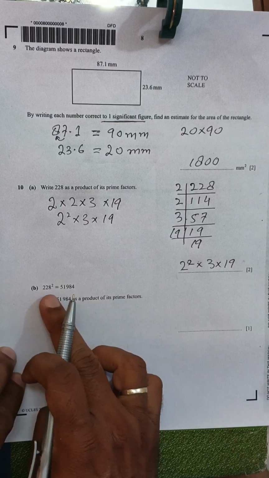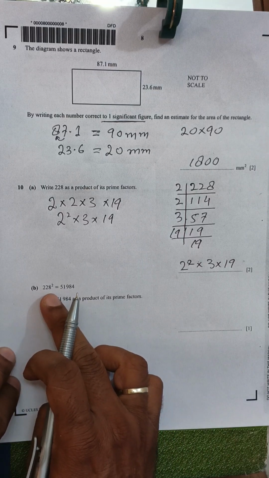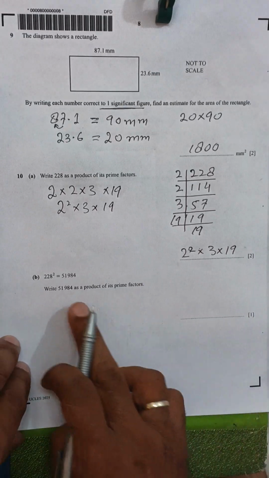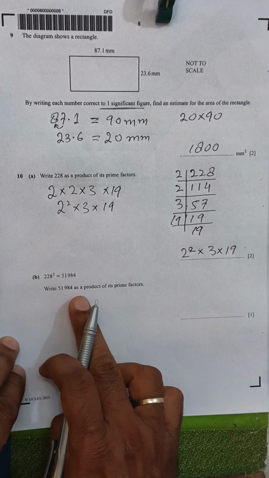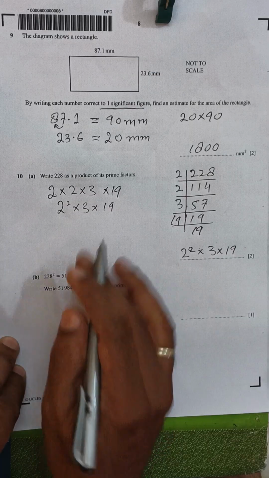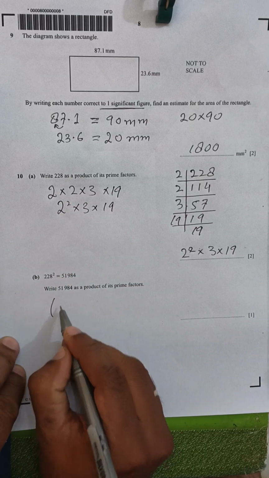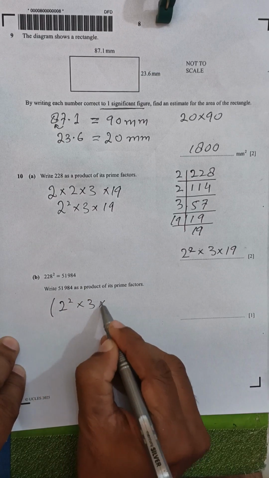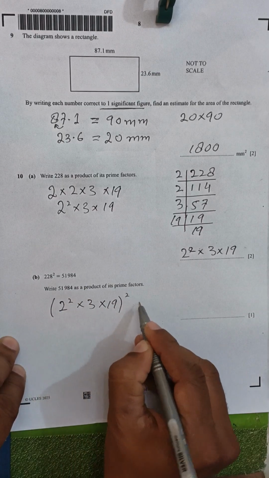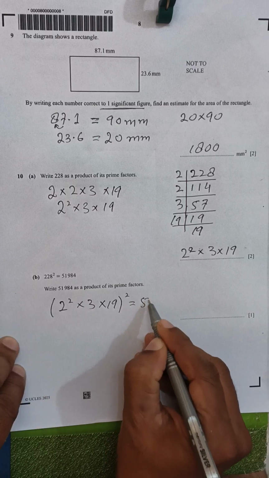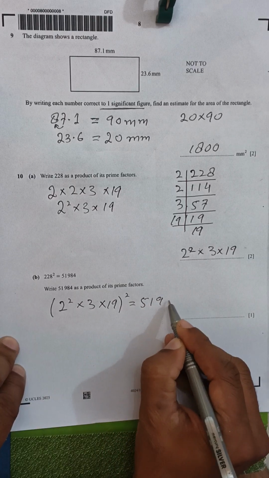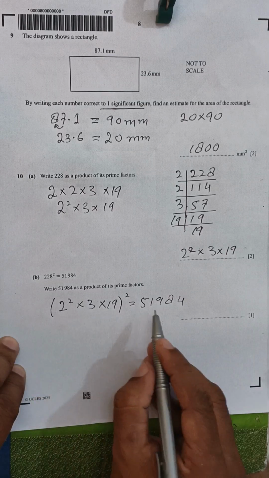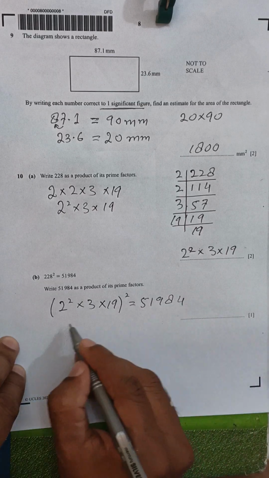Similarly, for example, the square of 228 is equal to 51984. Write the prime factors of 51984. We have already calculated the prime factors of 228, so I can write it this way: 2 squared multiplied by 3 multiplied by 19, all squared, equals 51984.